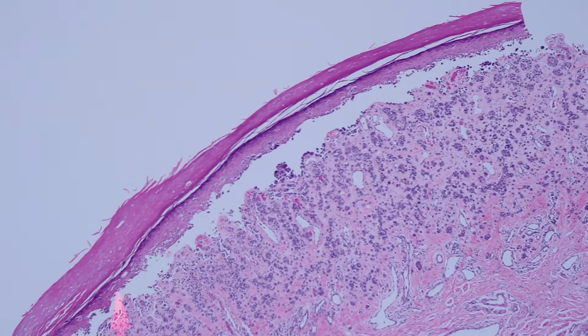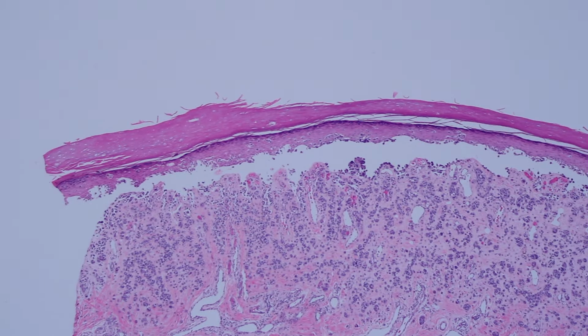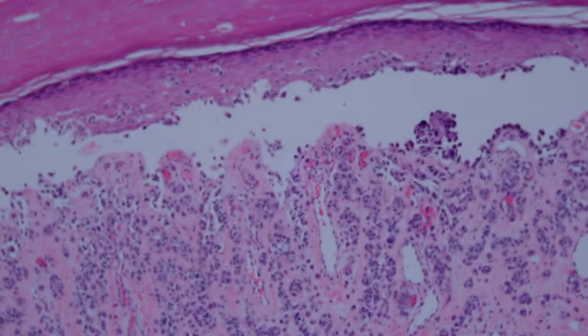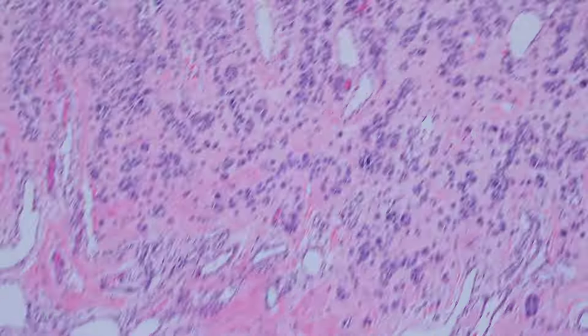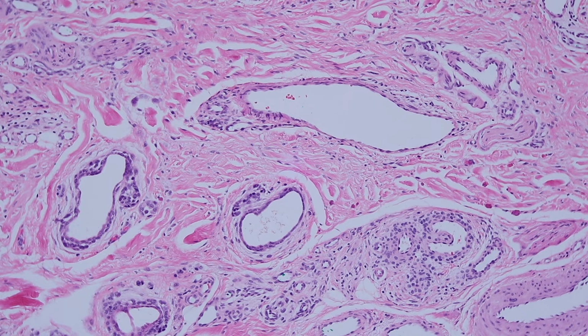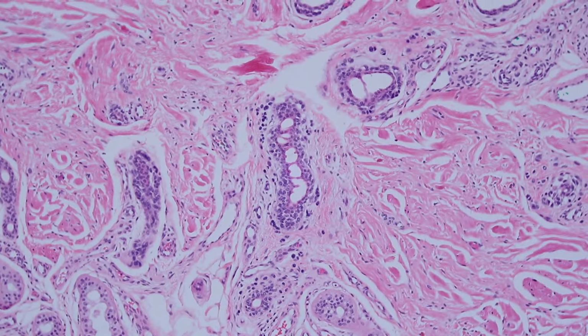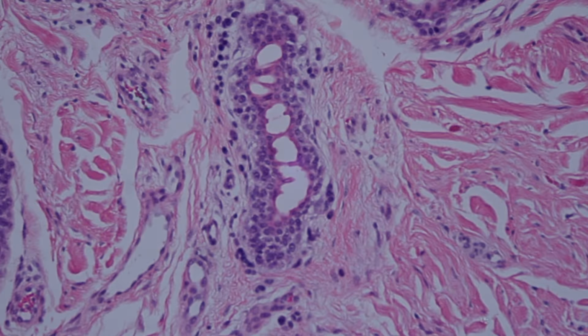Here's an example, again, of complete separation of the epidermis from the dermis. It looks like a subepidermal blister, but it's artifact due to the confluent melanocyte growth. Atypical melanocytes in the dermis. And this is the one where we have dramatic in situ melanoma all the way down here.